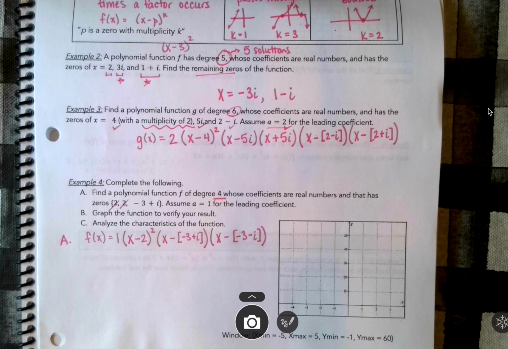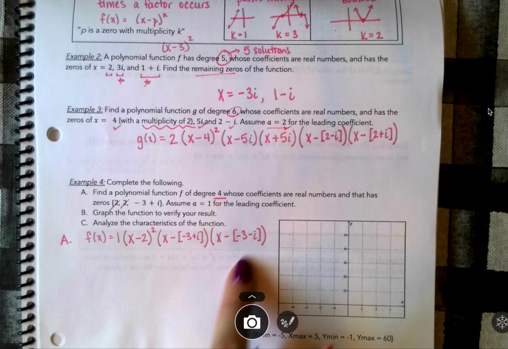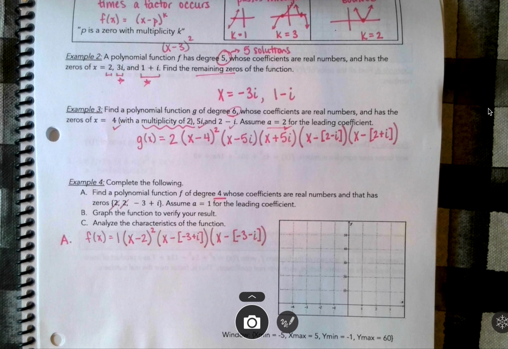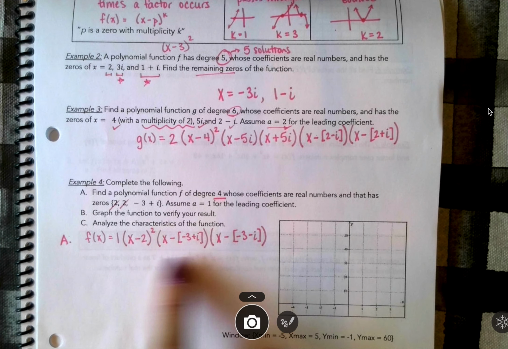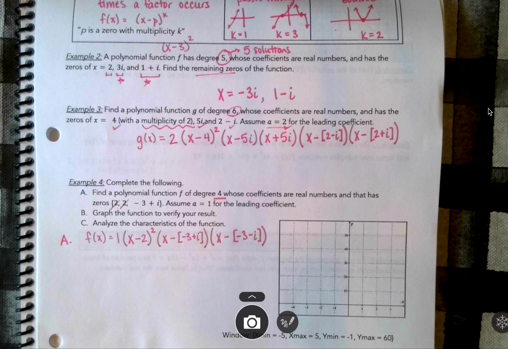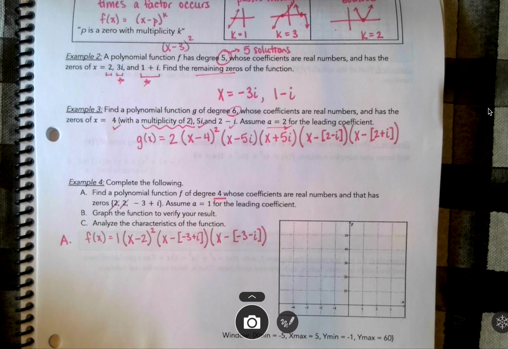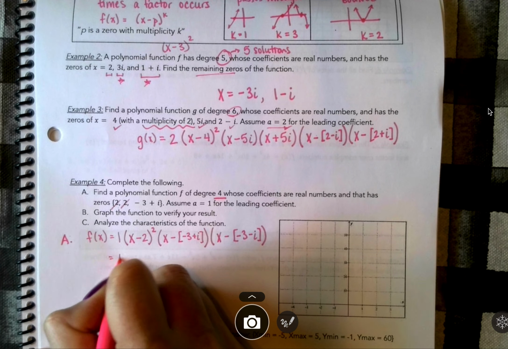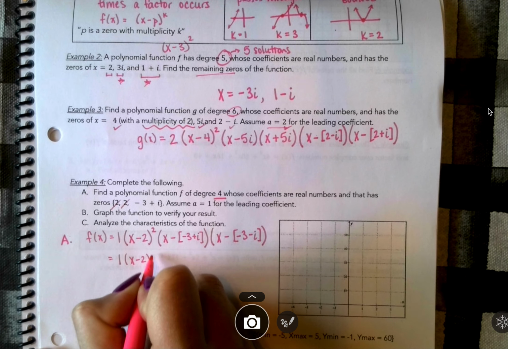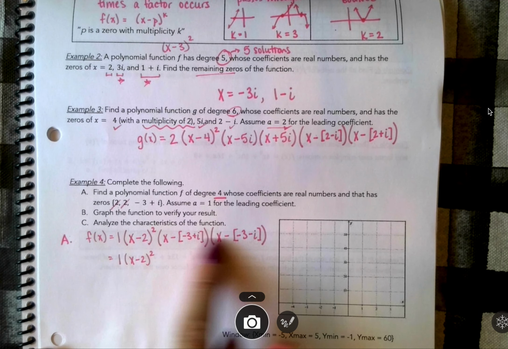Now, I cannot graph that because I have imaginary solutions here. So for part B, I actually need to simplify my factored form in part A. So I'm going to multiply some things out. I'm just going to do it underneath. So I'm going to leave that alone. And I just want to multiply these two.